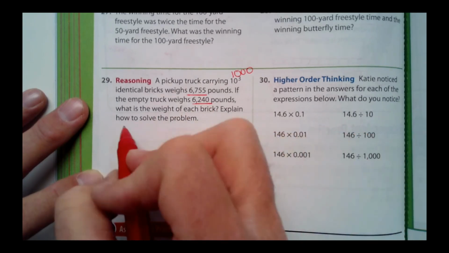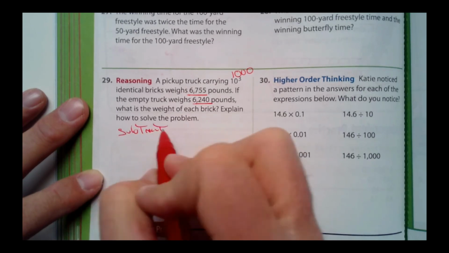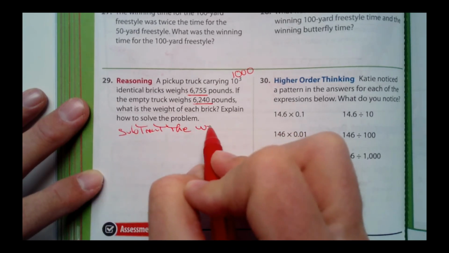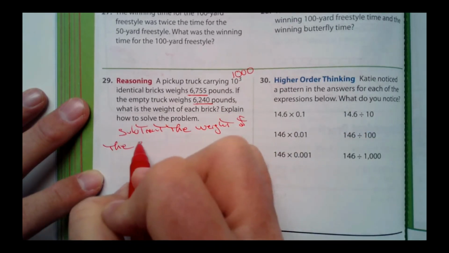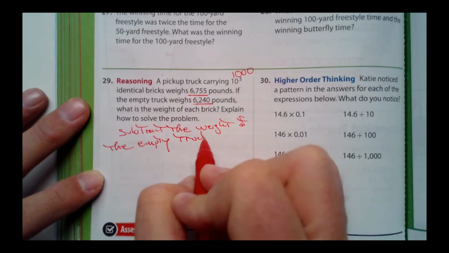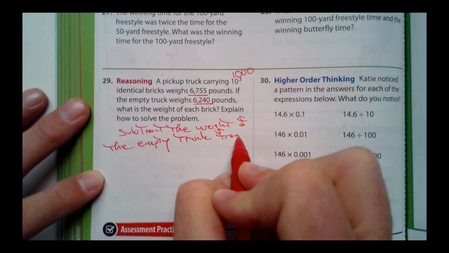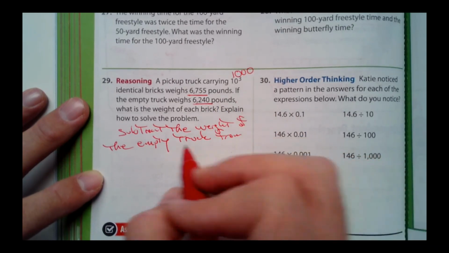Well, you're going to have to subtract the weight of the empty truck from the weight of the full truck.